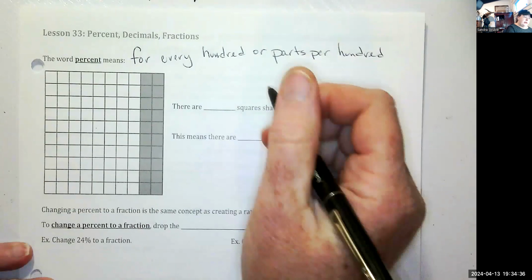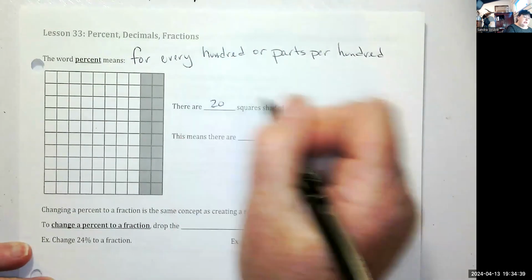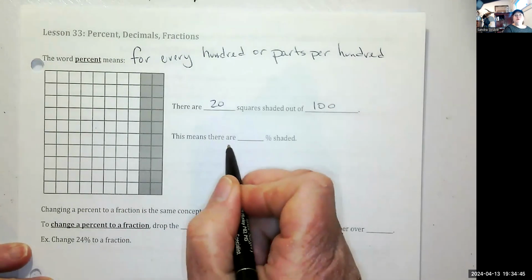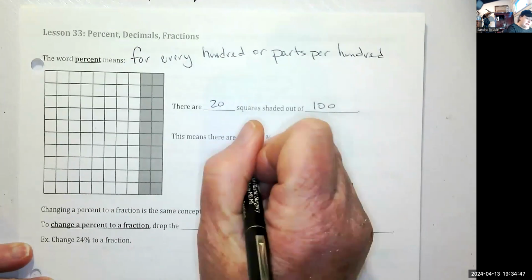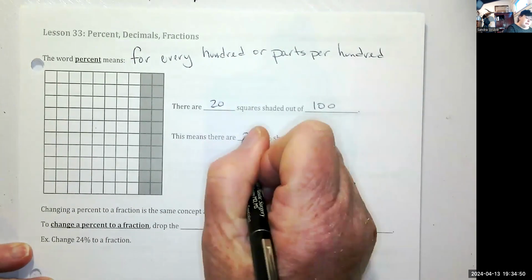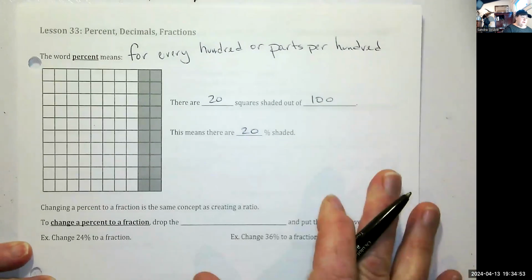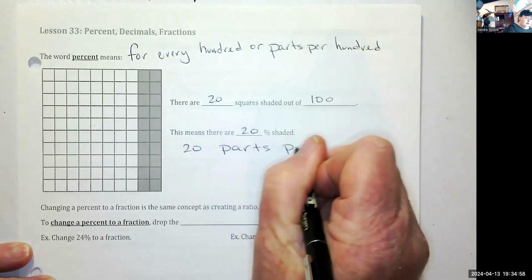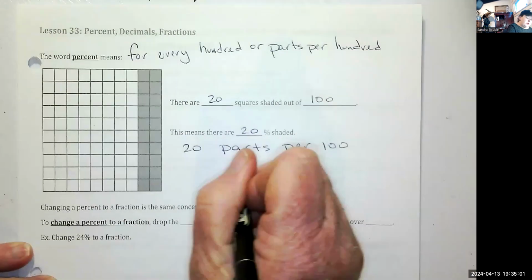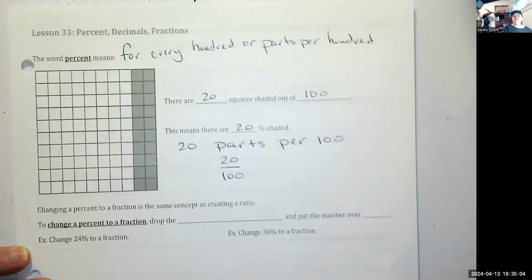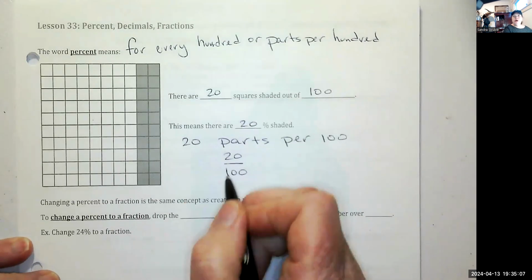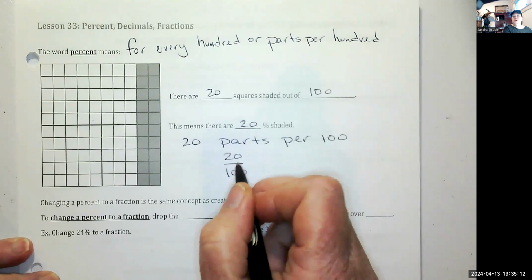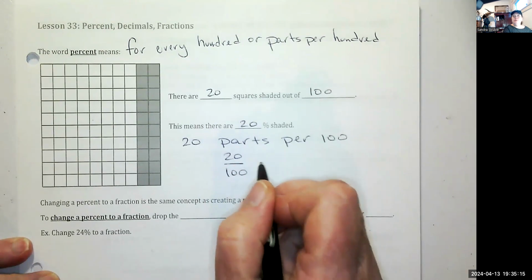So there are 20 squares shaded out of this 100. It's 10 per row. This means that 20% is shaded. So 20 parts per 100 means 20 divided by 100. This will change our fraction once we divide it to a decimal. So 20 divided by 100 would give us 0.20.